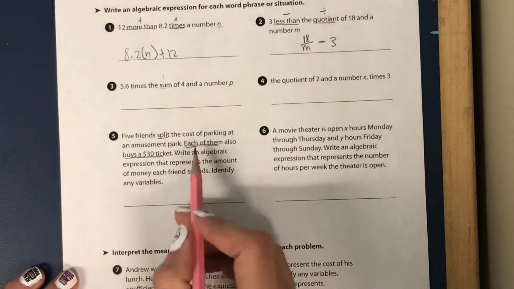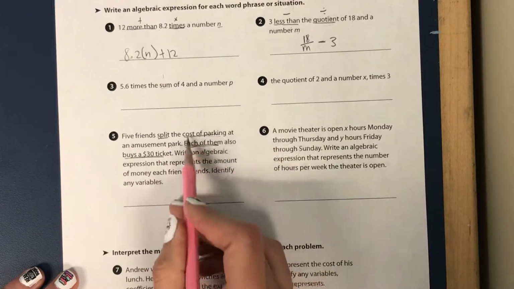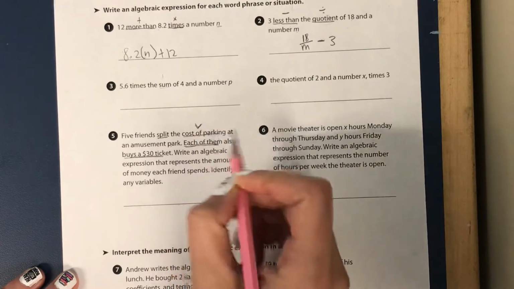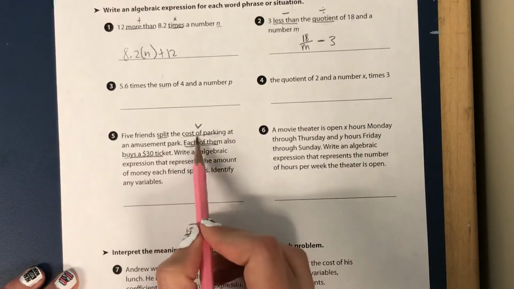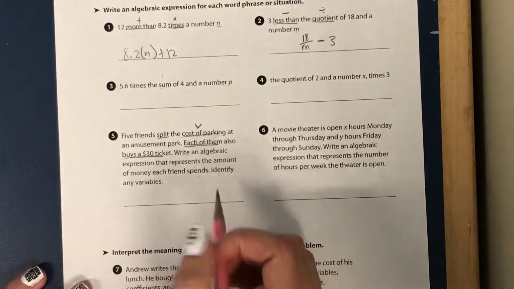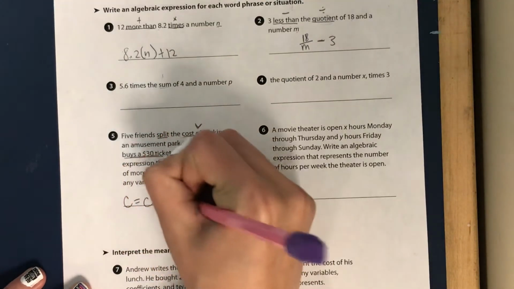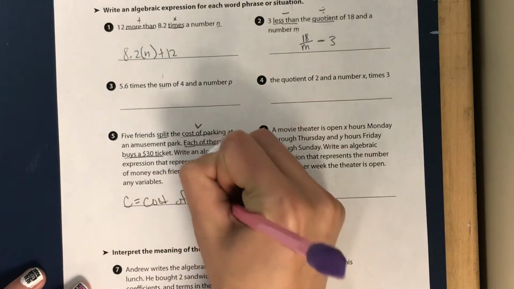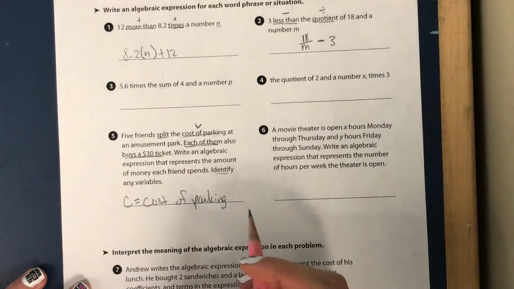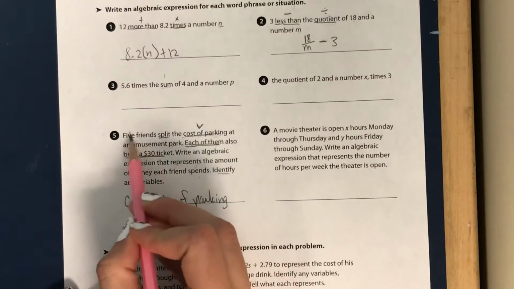Let's put the cost of parking, because we're going to split that. I don't know how much it costs. That's my unknown, so this is going to be my variable. Nowhere does it tell us how much the cost of parking is, so I'm going to put C is my cost to park. I'm writing this down because it says identify any variables. I'm going to use C, so I have to know what C equals. So C is going to be split between 5 friends.